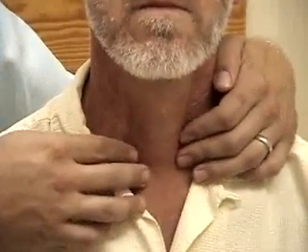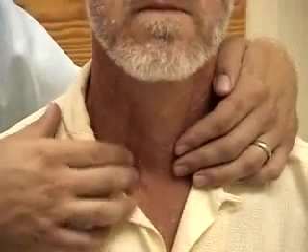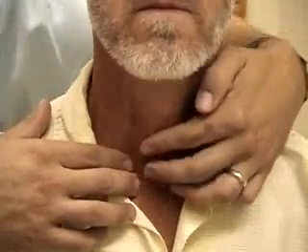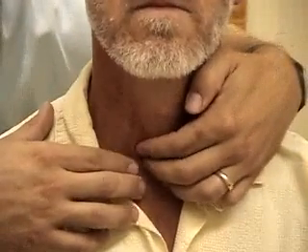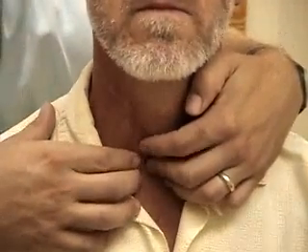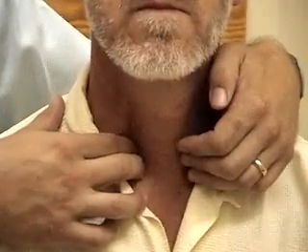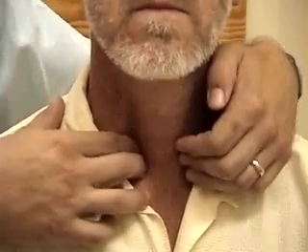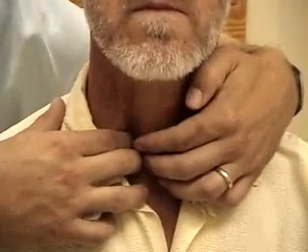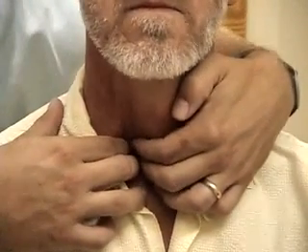Now, to get more of an exam on one particular lobe, you may either move the trachea slightly out of the way, if I was going to try to examine his right lobe a little better, or pull the sternocleidomastoid muscle out of the way and do the exam the same way. Can you swallow one more time for me? Okay.